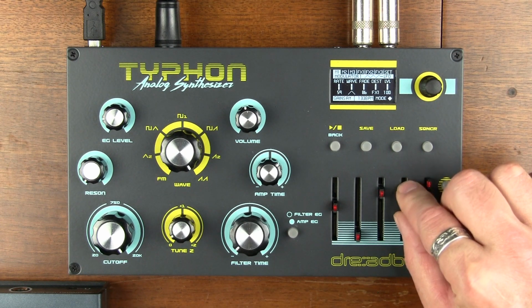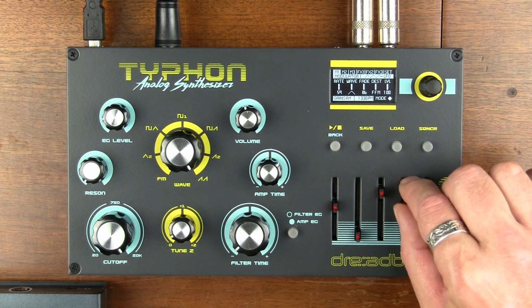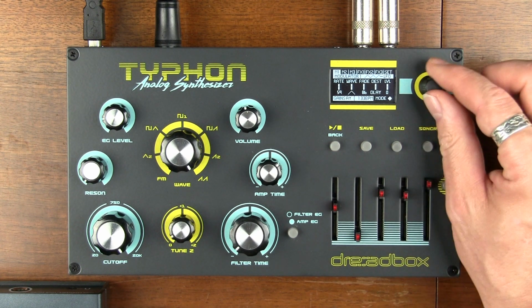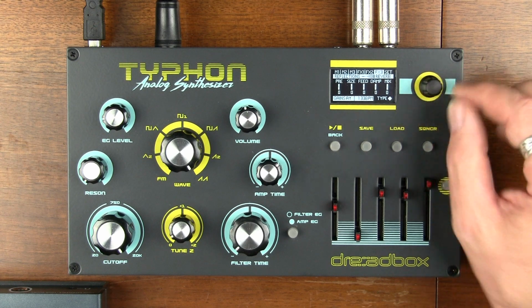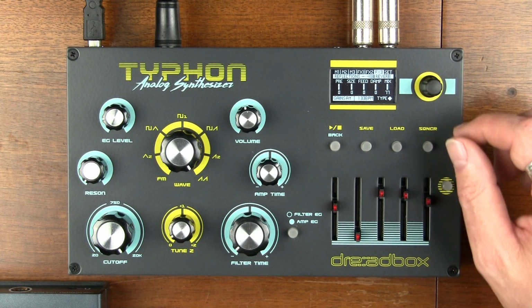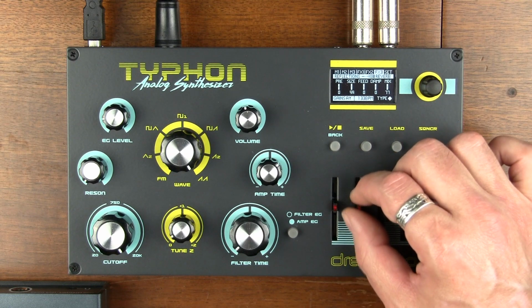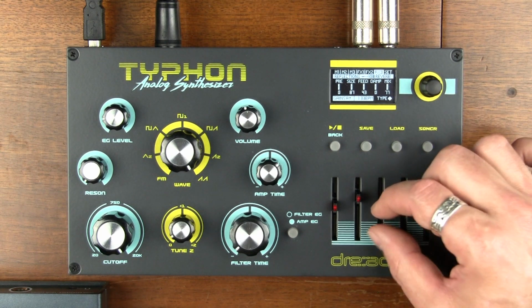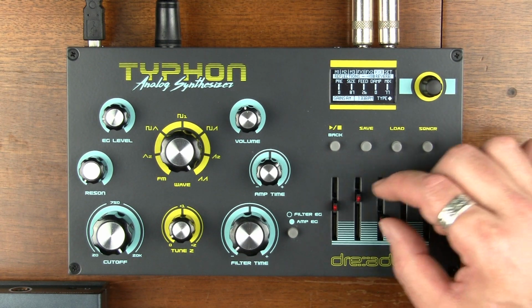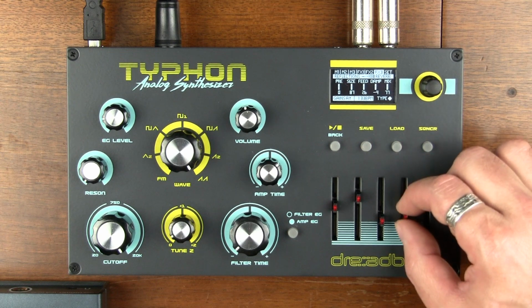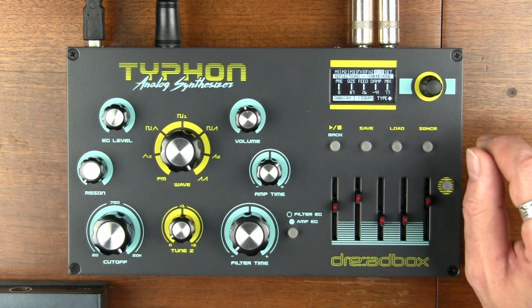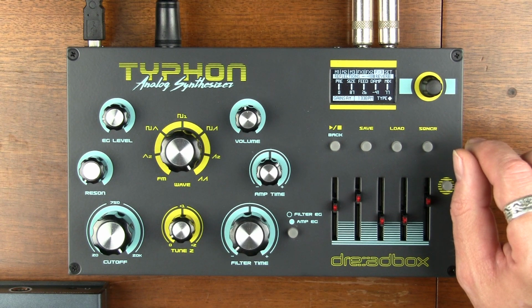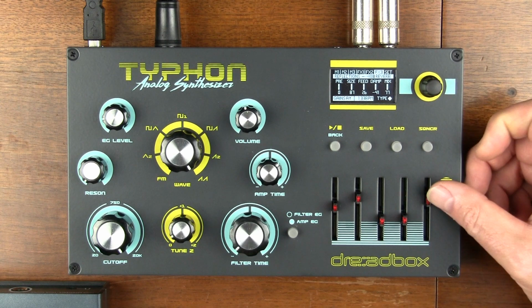Let's push it up to FX3. Oh, it just says delay. It's interesting to use the reverb.